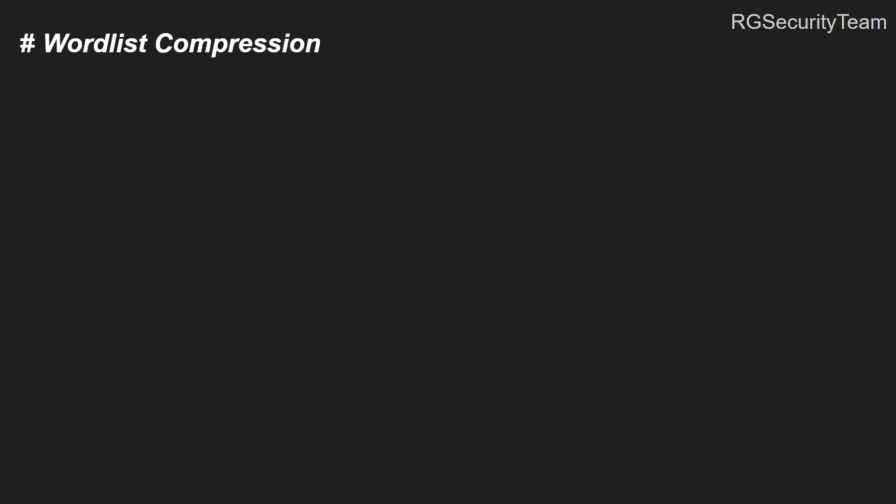Let's now discuss wordlist compression. Suppose you have created a word list. Sometimes it happens that you need to transfer the file from one place to another, so you want its size to be a little less. So for this, we use compression. Let's see what options are available to us for this. Here we have GNU Zip, Bzip2, Lempel-Ziv Markov chain algorithm, and 7z. So you can choose any compression among these.